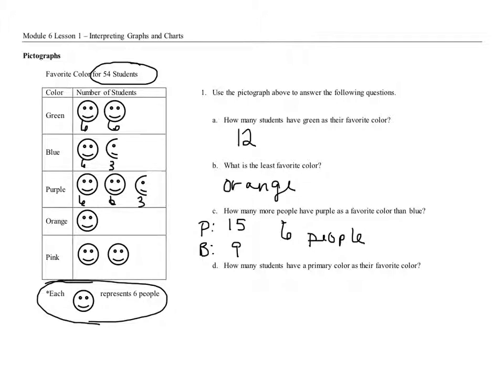Okay? And then lastly, D, how many students have a primary color as their favorite color? Well, primary colors are blue, red, and yellow. And the only primary color that's there is blue, so there's 9 people.